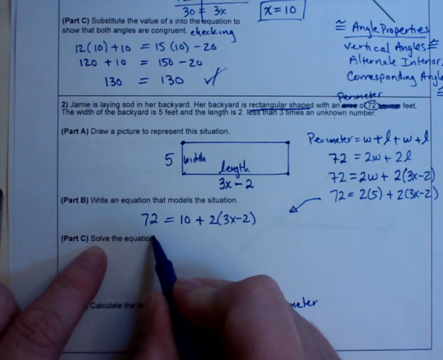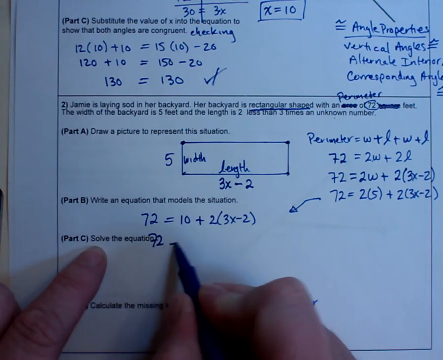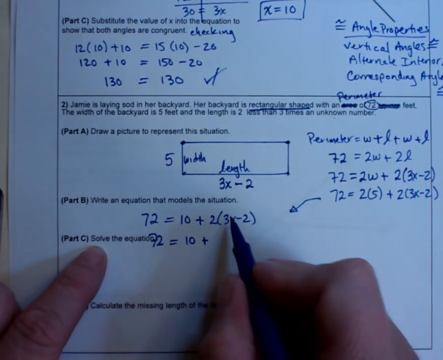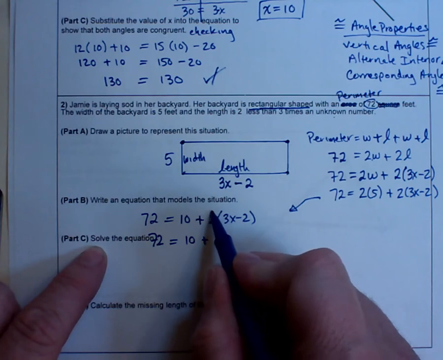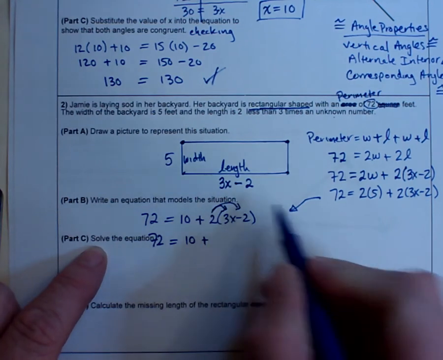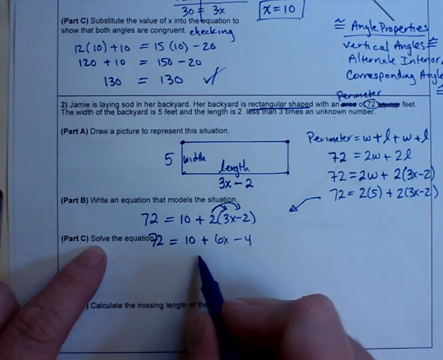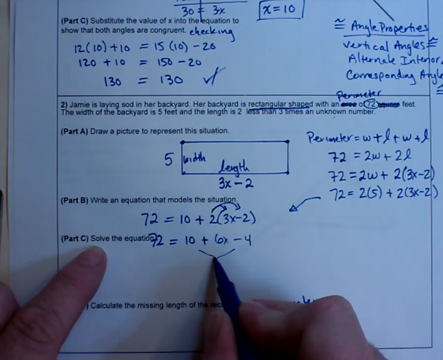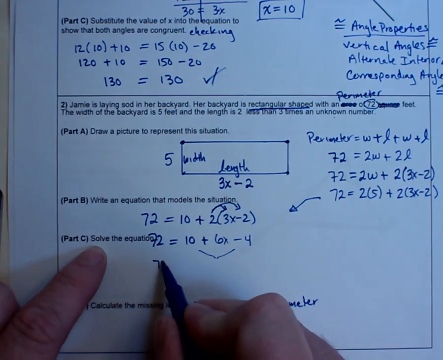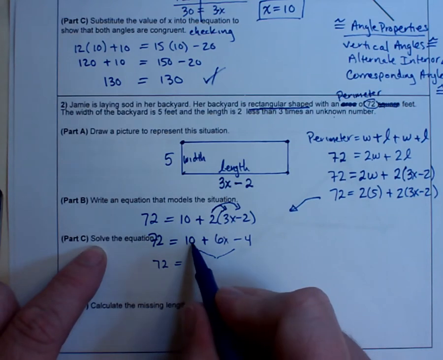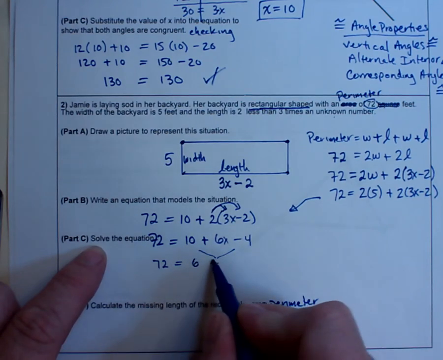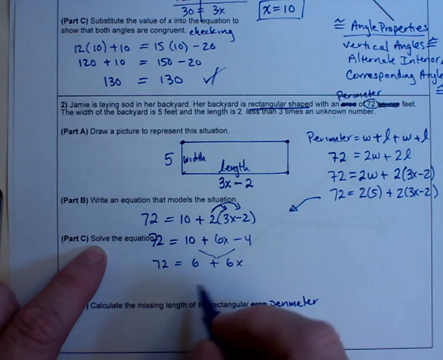Okay, 72 equals 10 plus, and let's distribute, 6x minus 4. Now we combine like terms here before we do any inverse operations. 72 equals 10 minus 4 is 6, plus 6x.